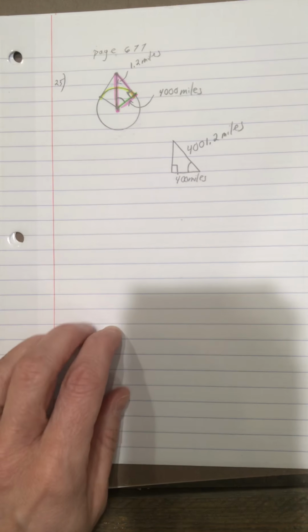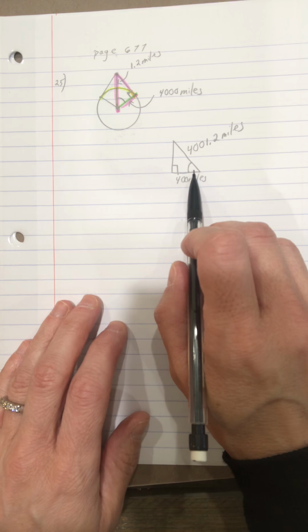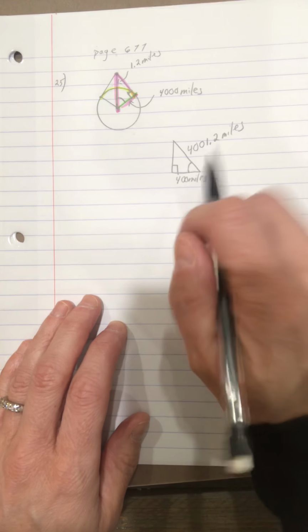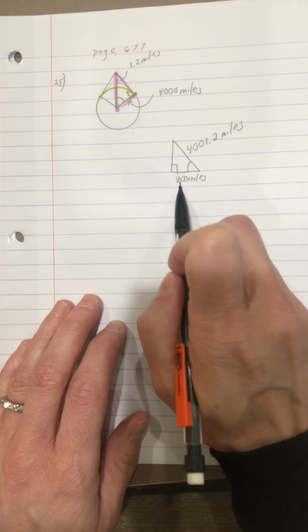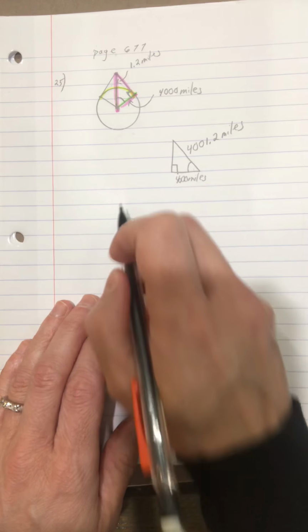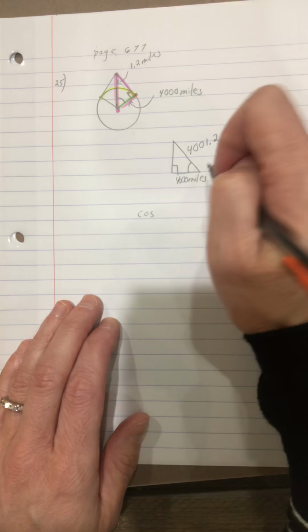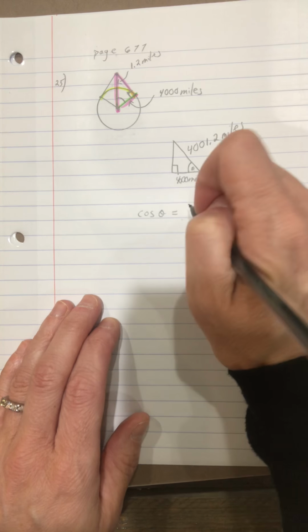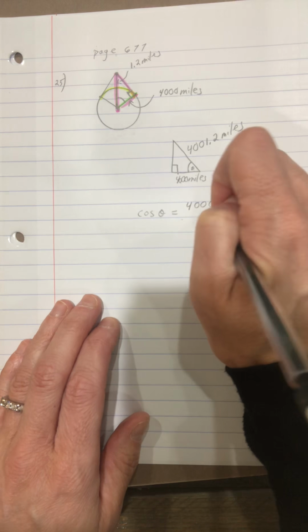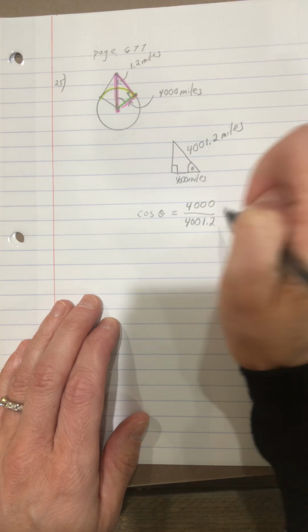Now, I want to find this angle. We're going to have to use our trigonometry. This is a 4,000 miles adjacent segment and a hypotenuse. So I can write that the cosine of this angle, I'm just going to label it angle theta, theta, will equal 4,000 over 4,001.2.